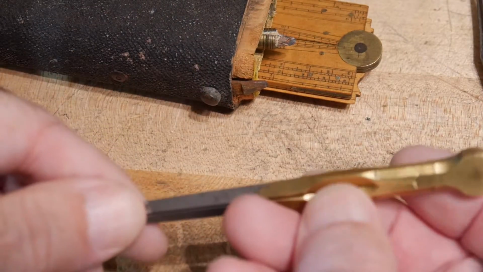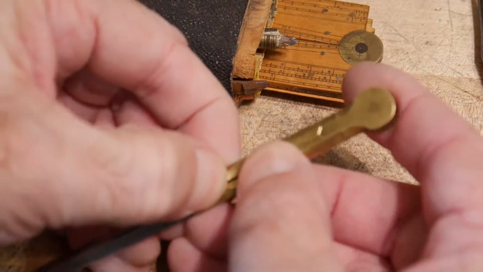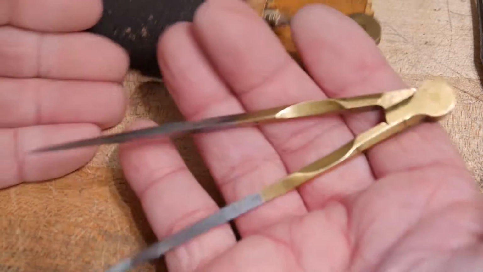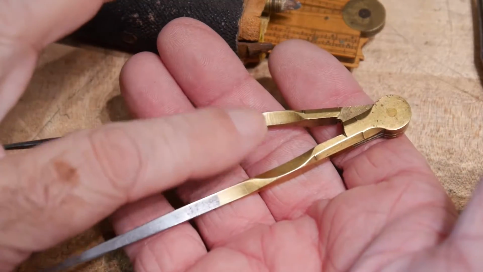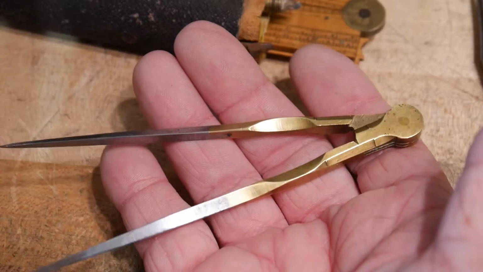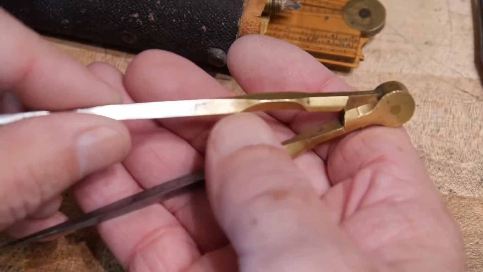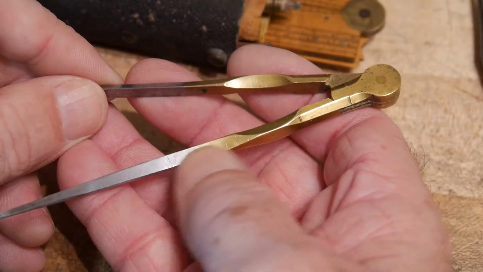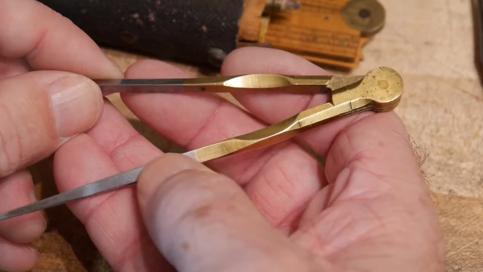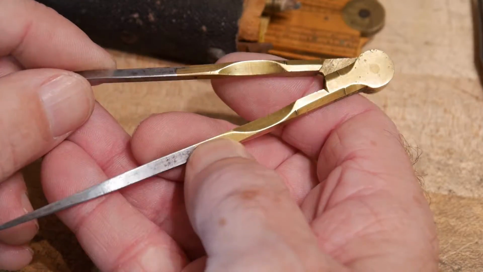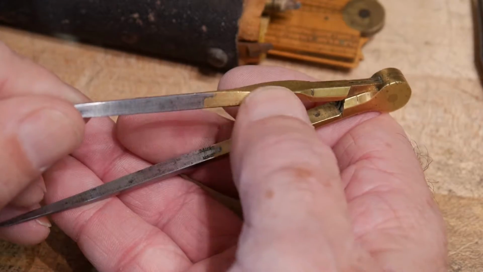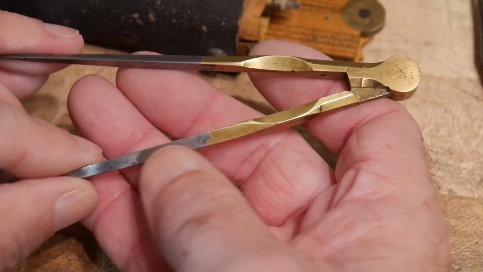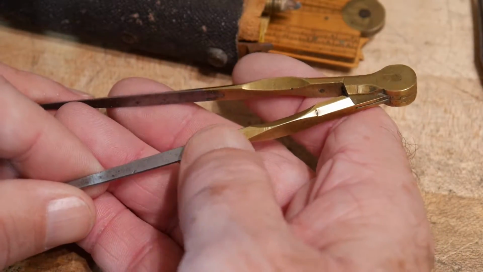It came with some nice dividers. The dividers are quite clever. They're half brass, half steel, and they're made to swage together, or I guess brazed together is the right word.